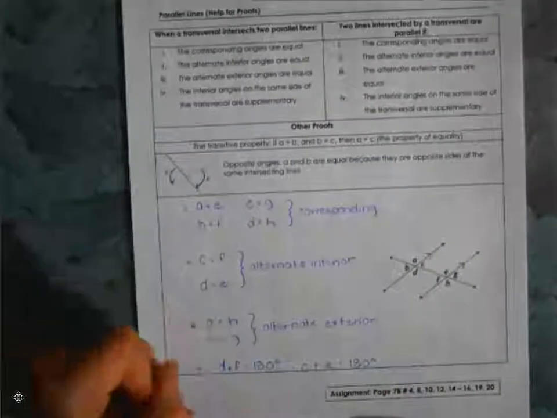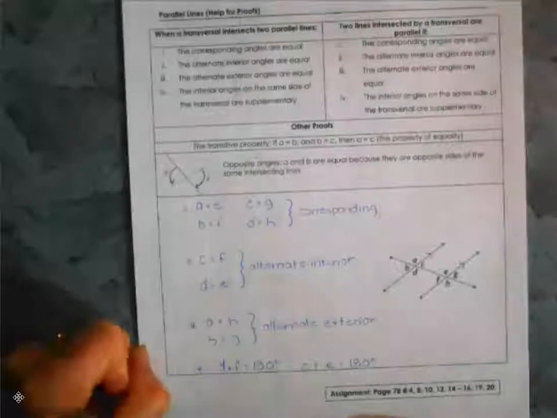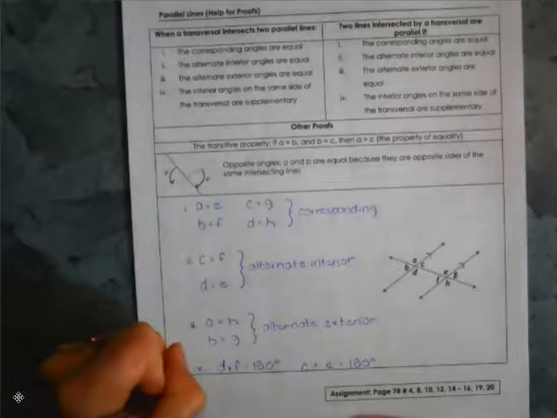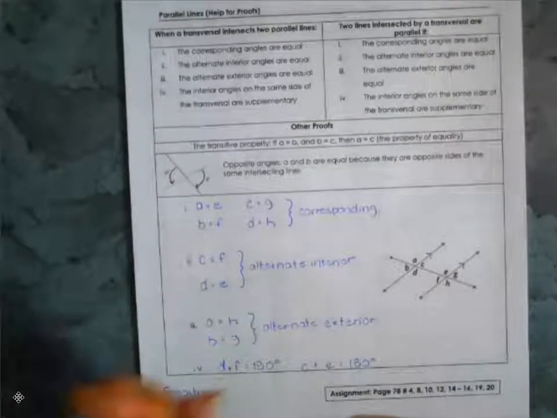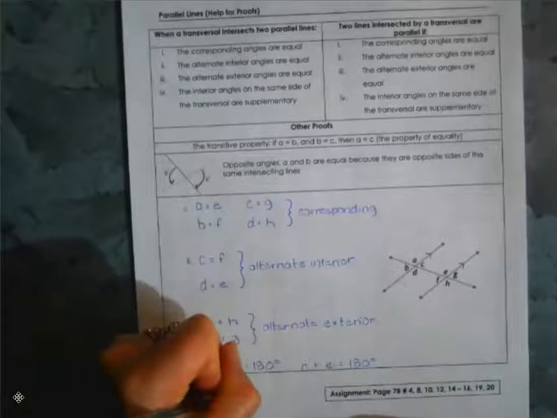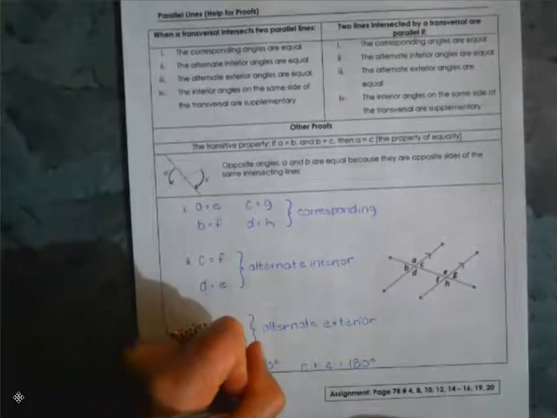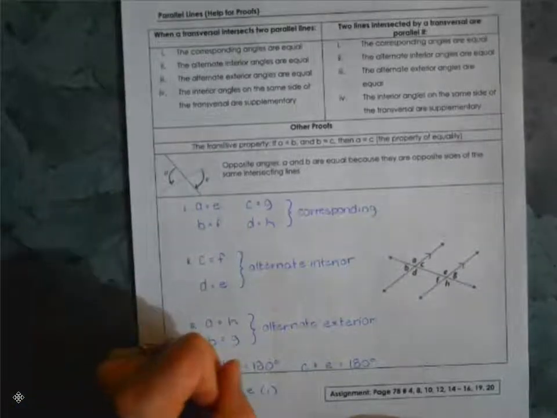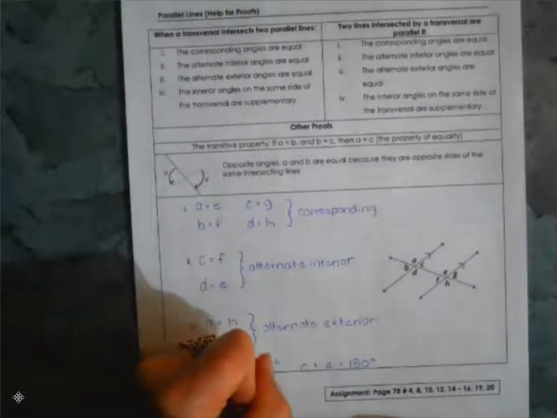So I'll maybe write that out down here really quickly. So transitive. So A equals E, according to property 1. D equals E, according to property 2.